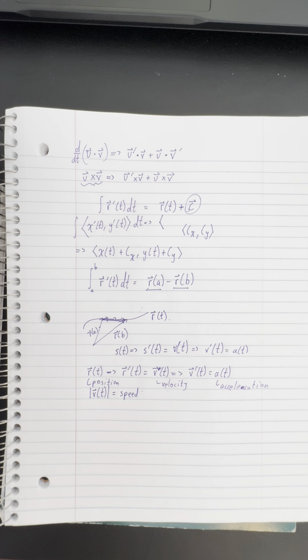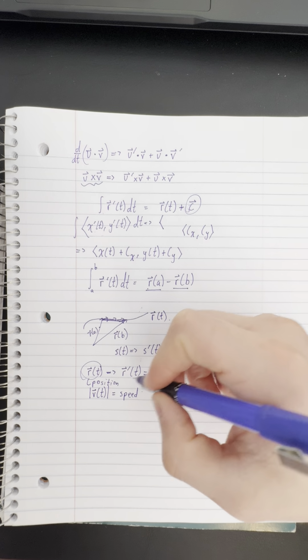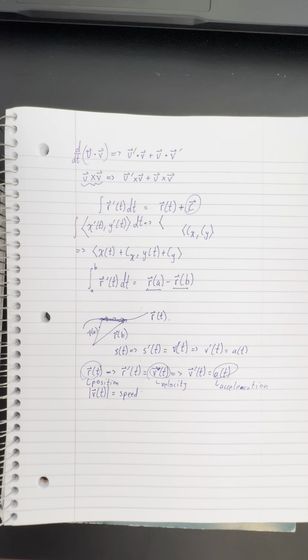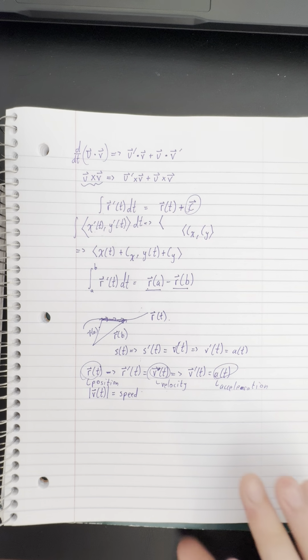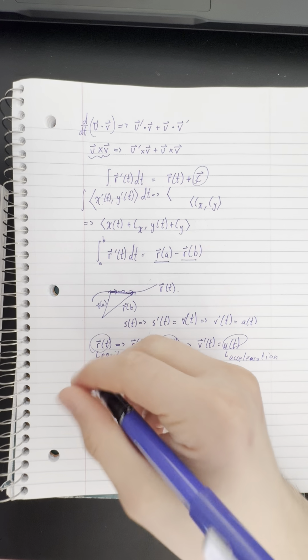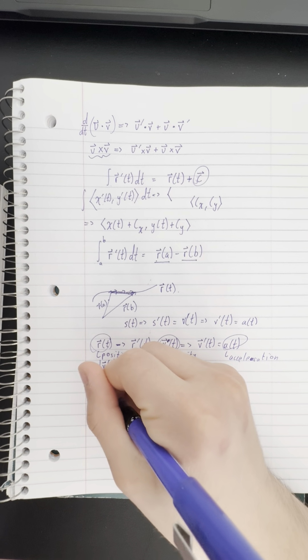So yeah, a question they like to ask is they'll give you some kind of function and an initial condition, and they'll ask you to find either r of t, v of t, or a of t. So an example here that I have is find r of t.